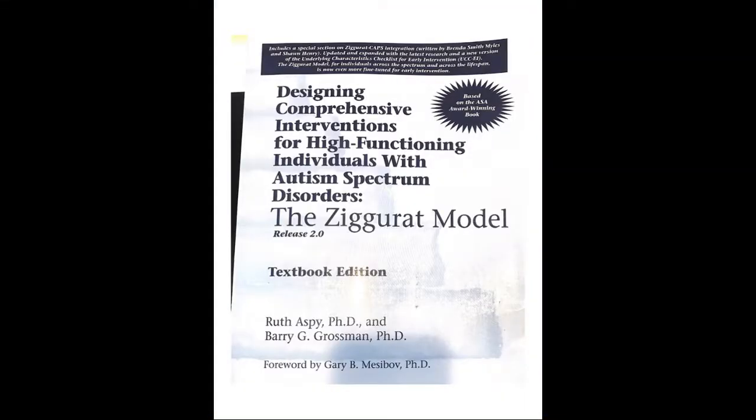So this is the cover of that Ziggurat model book. The authors are Dr. Ruth Aspie and Dr. Barry Grossman.